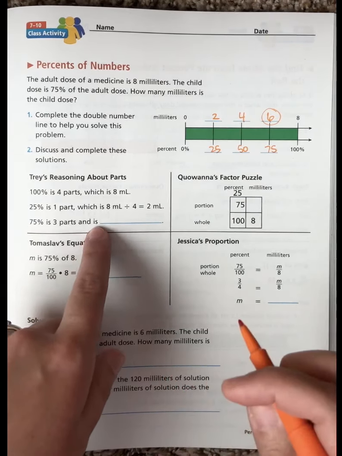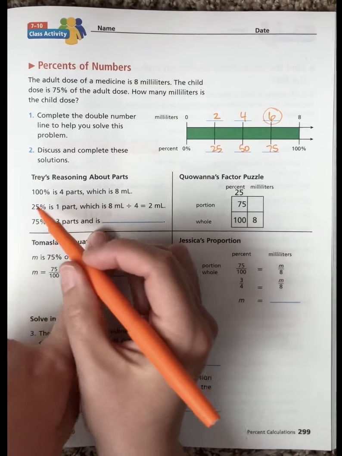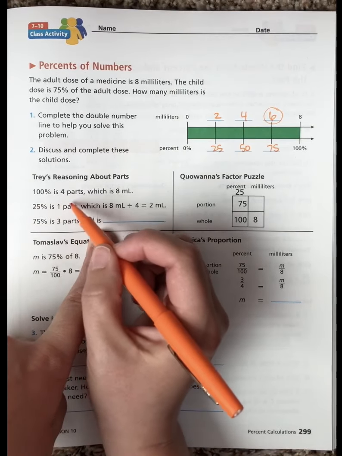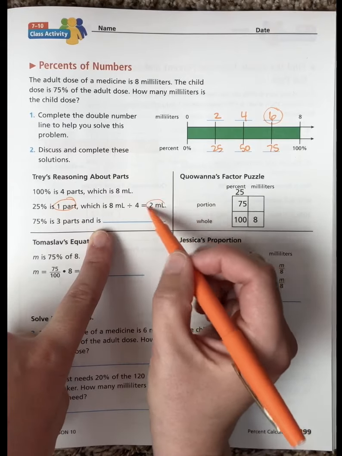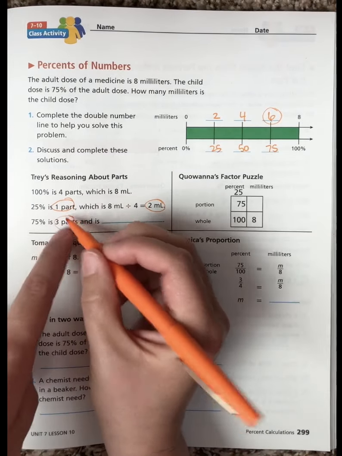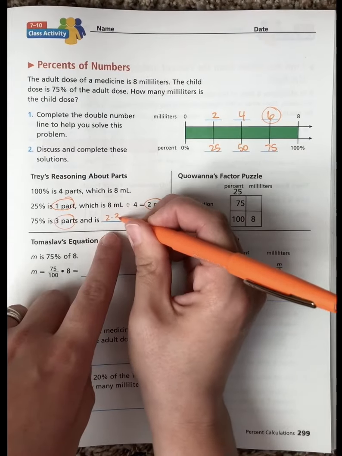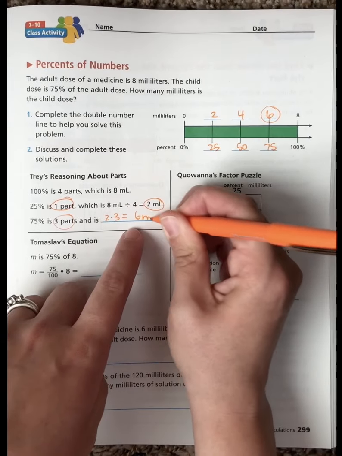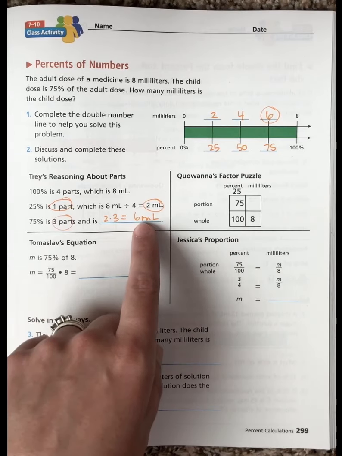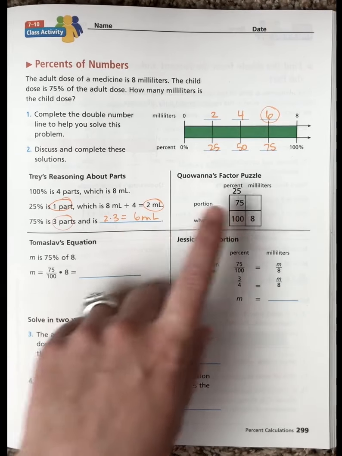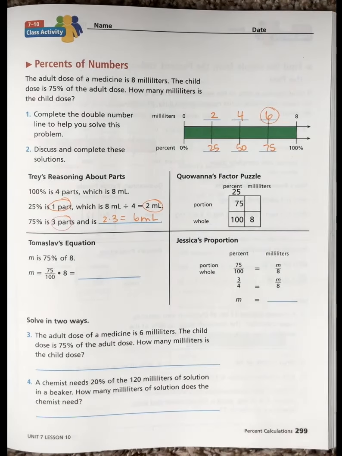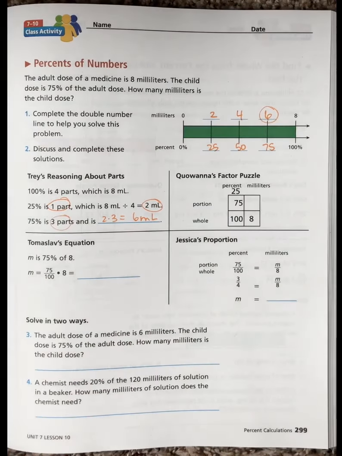So they're saying that 25% or 1 part is 2 milliliters. So if you have 3 parts, you would be multiplying this by 3. So 2 times 3 equals 6 milliliters. That's one way to think about it. If that doesn't make sense to you, well, let's move on to the next one. Or if it does make sense to you, then learn another strategy.